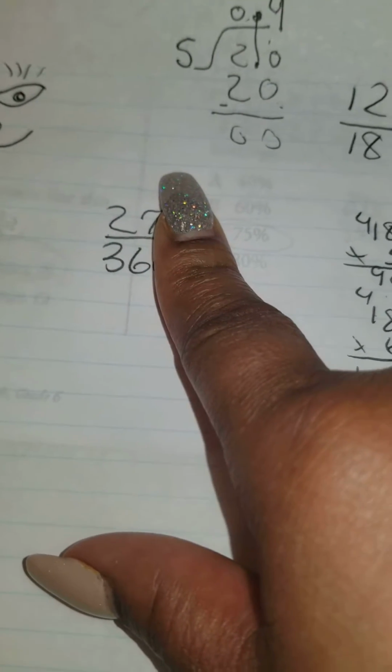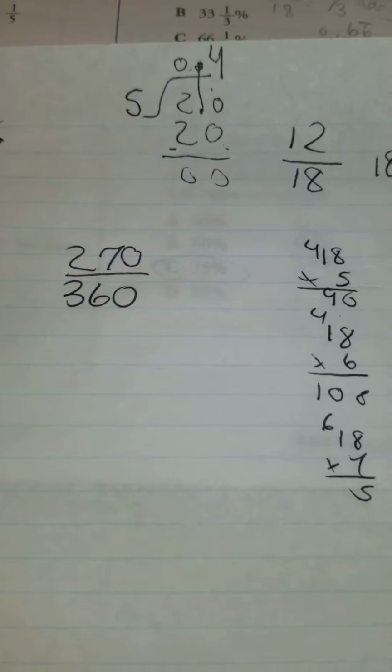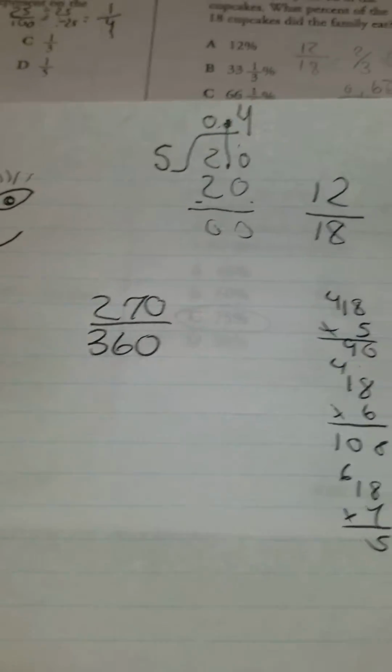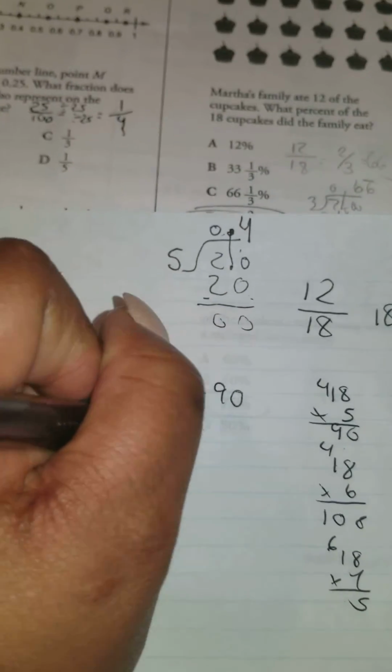First of all, let's cover the zeros. If we just had 27 over 36, what factor do they both share? I hope you said 9. So if 27 and 36 both share 9 as a factor, 270 and 360 should share 90. So let's divide both of them by 90.